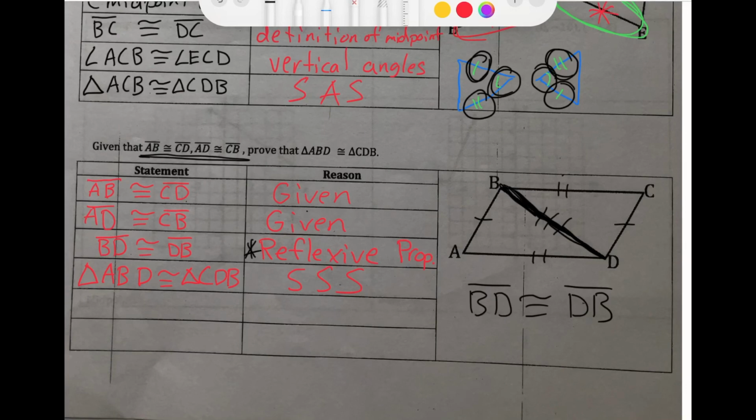Do you know other ways that you may attempt to prove its congruency in this? There is no lines that are parallel. They may look parallel, but there is nothing telling you that they for sure are parallel. So you cannot assume that they are parallel.